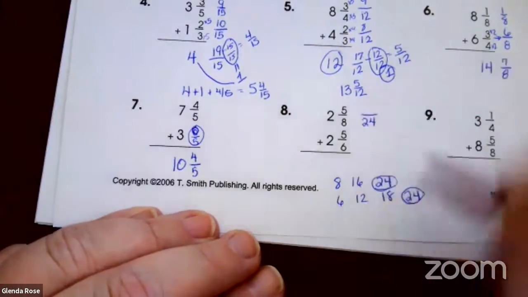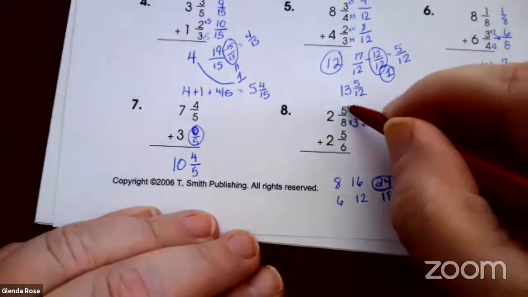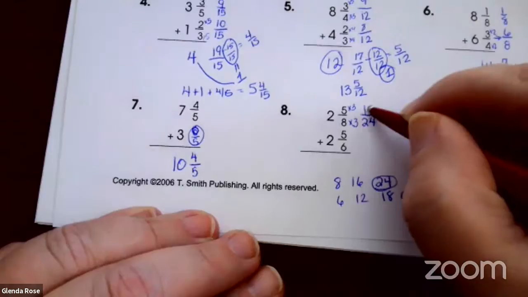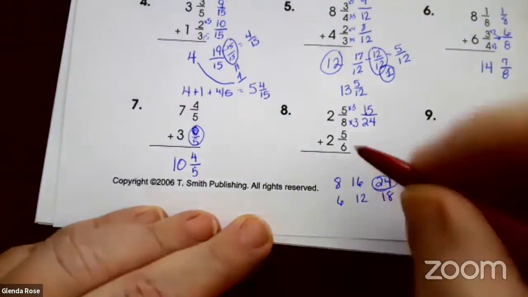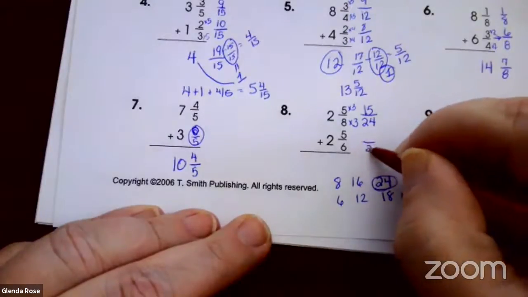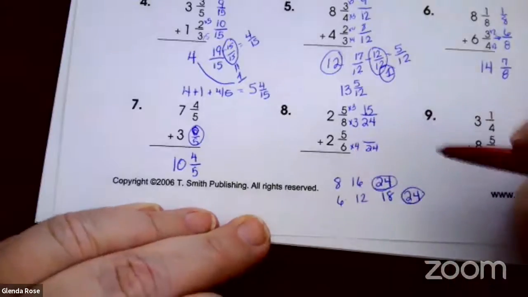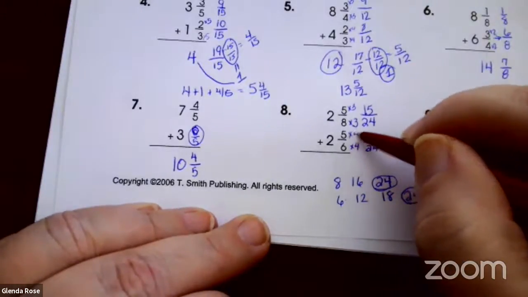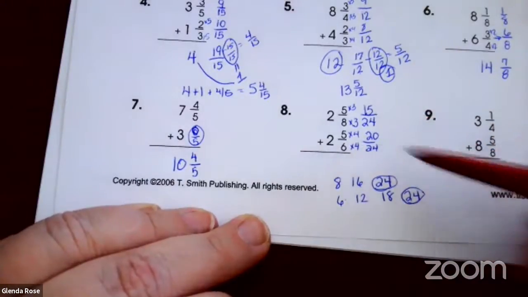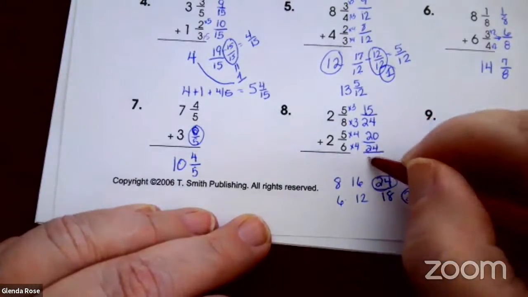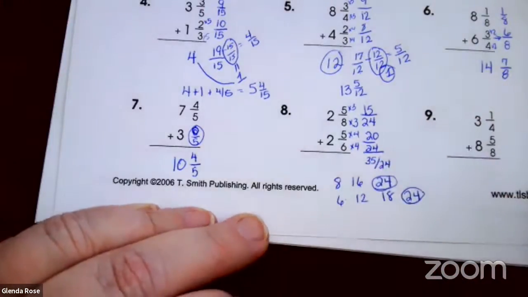To get to 24 from 8, 1, 2, 3, 8 times 3 is 24. So I also have to multiply the numerator by 3, sorry, and get 15/24. And for this one, it's 6 times 1, 2, 3, 4. 6 times 4 is 24. Multiply 5 times 4 equals 20. So I get 15/24 plus 20/24, which is going to be 35/24. So that's improper. We already know that's improper.